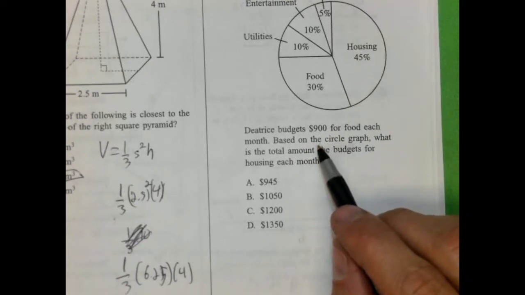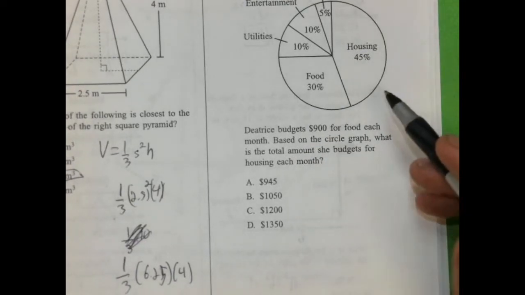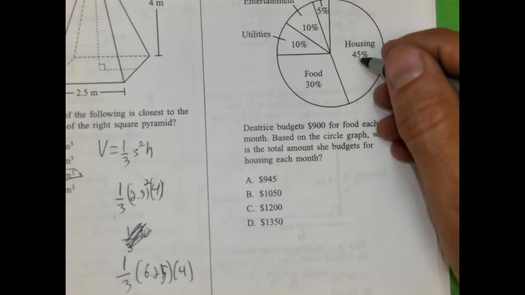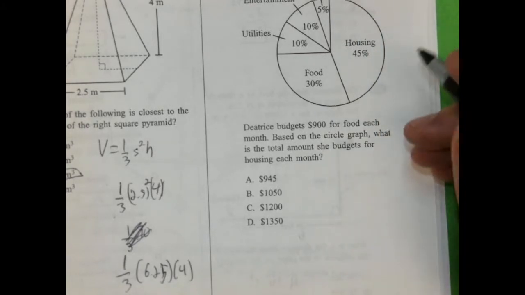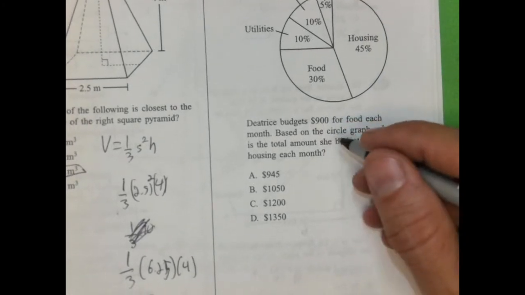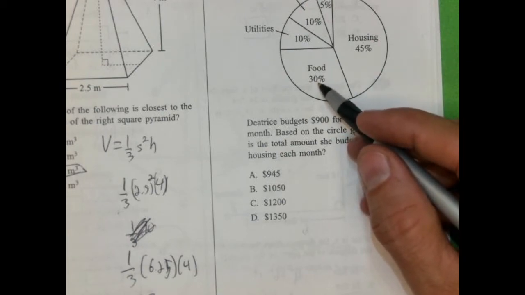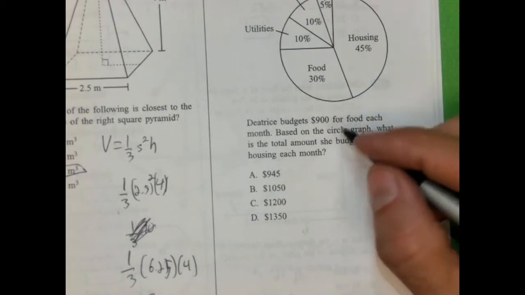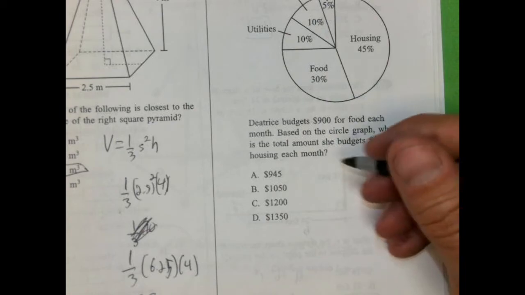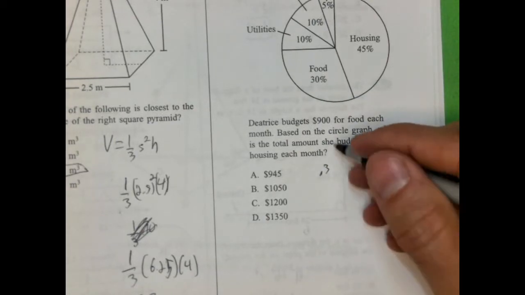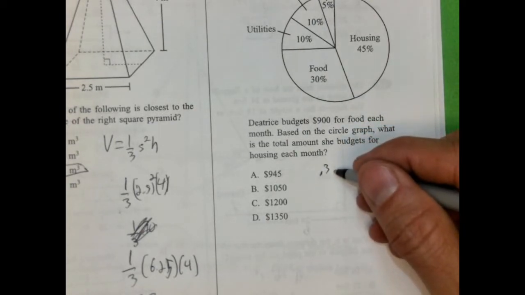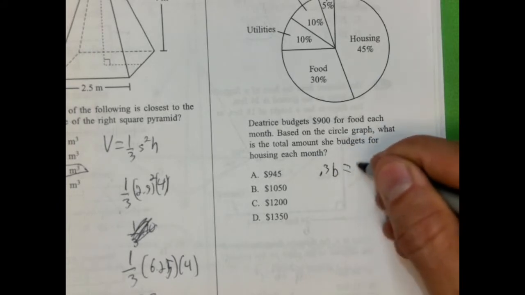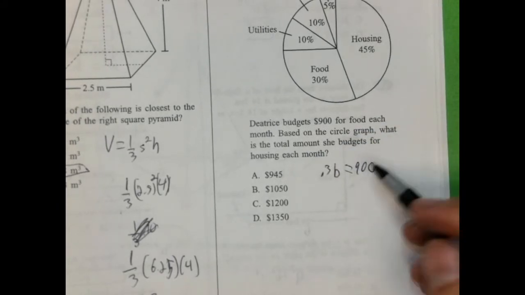So we need to find the actual amount for housing. We know the percentage. We don't know how much total money she has. We're going to find that first. So we know food is 30% of her total budget, right? So 30% as a decimal is 0.3, times the total budget, which we're going to call B for budget, equals $900. That would make sense, right?